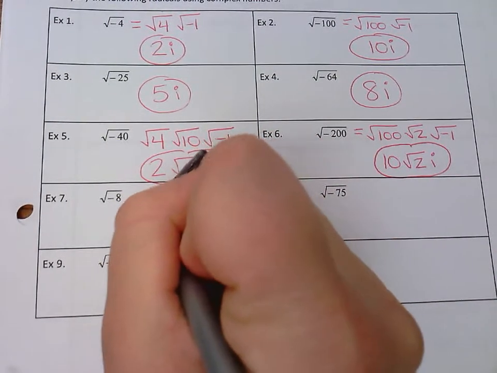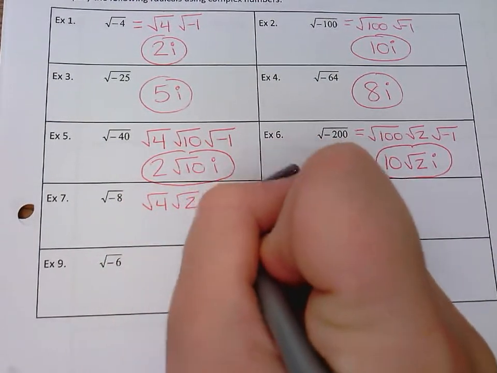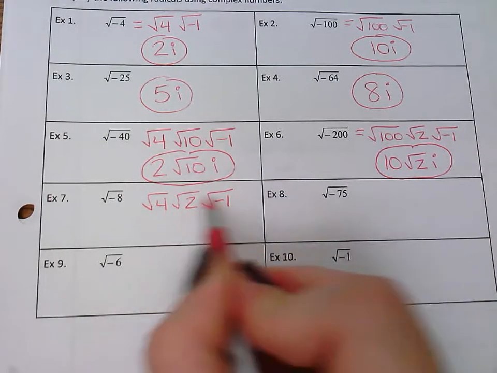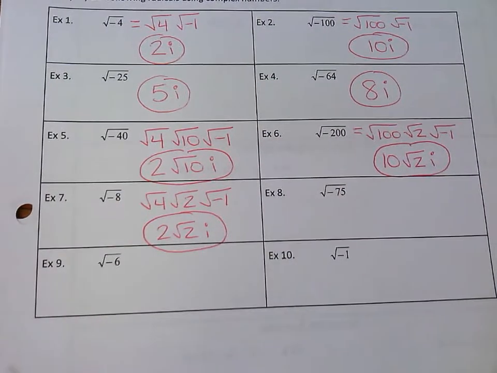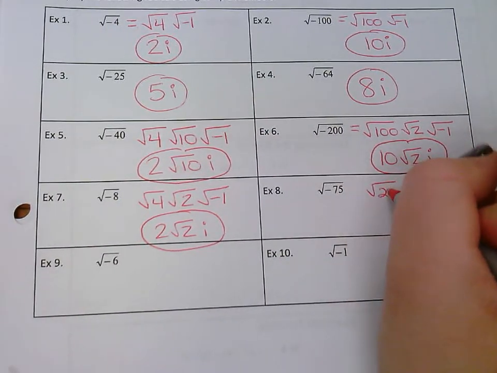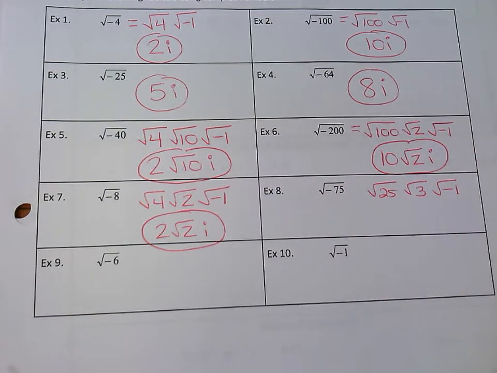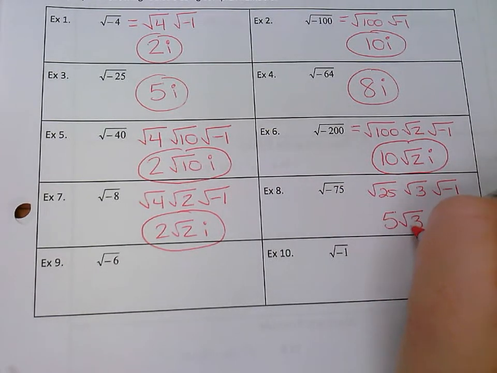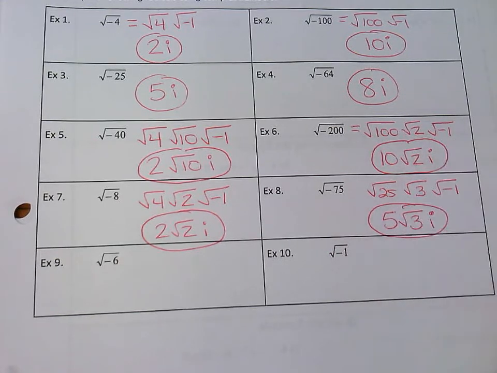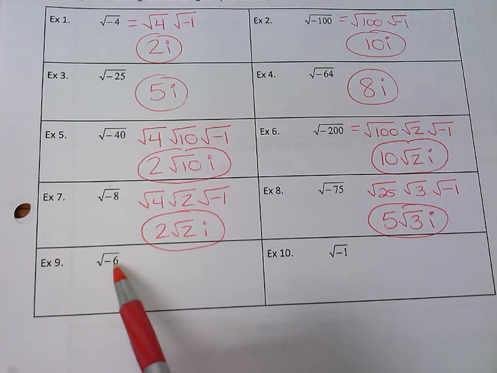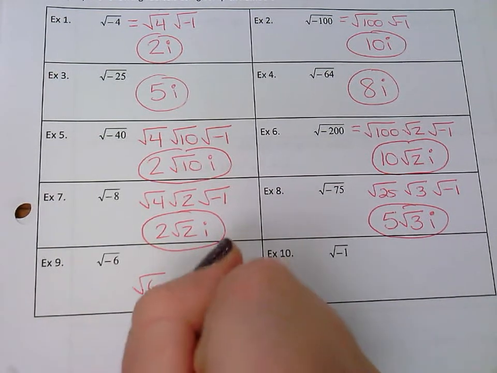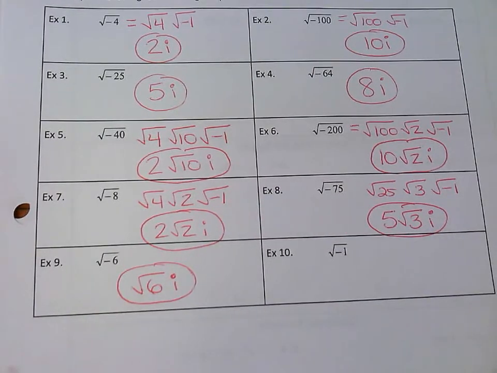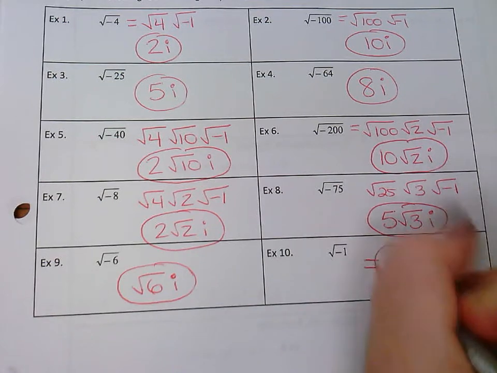On 7, you should have done root 4, root 2, root -1, because that's -8 when you multiply them together. So 2 root 2 i is the solution. And 75 would be 25 times 3 times -1, so 5 root 3 i. Now, -6 doesn't actually have any factors that are perfect squares. So I'm going to leave that as the square root of 6 and just call it the square root of 6 i. And we know that the square root of -1 by itself is just i.